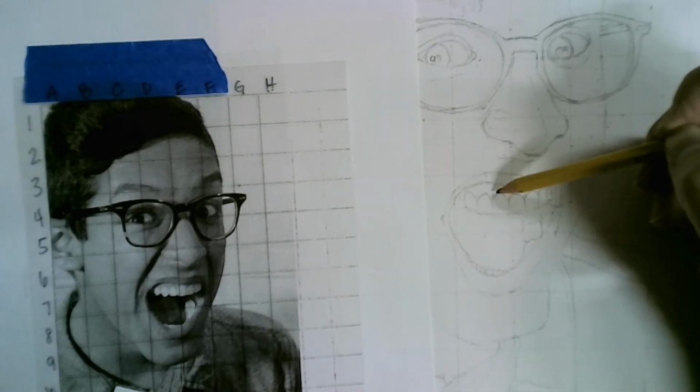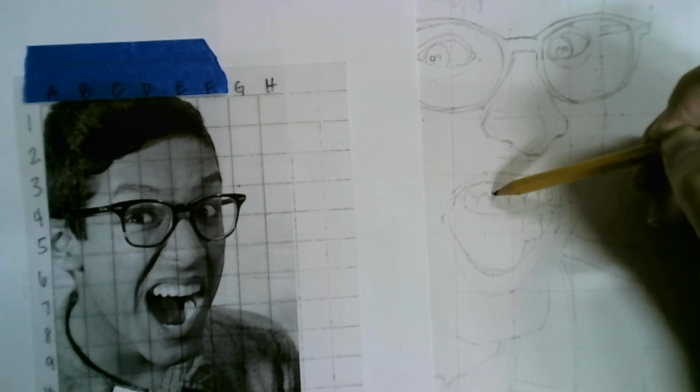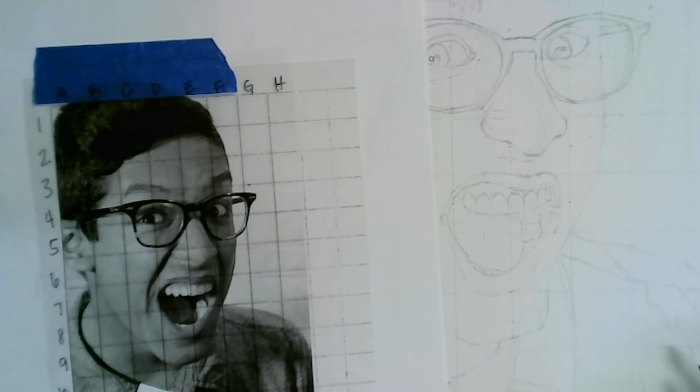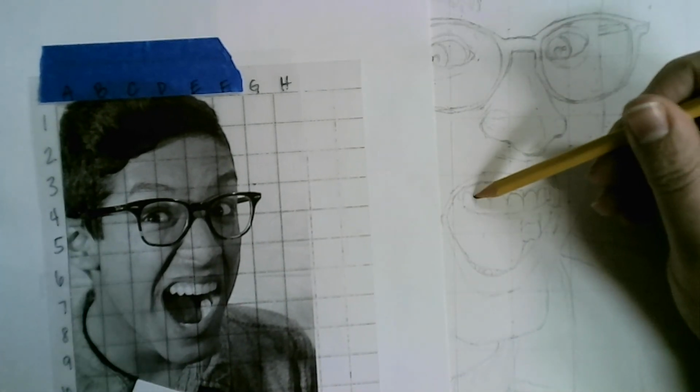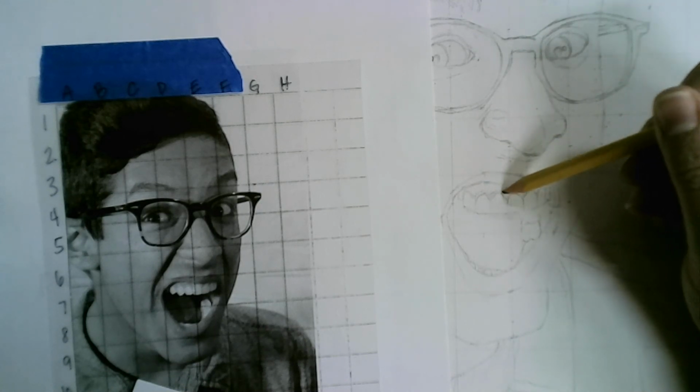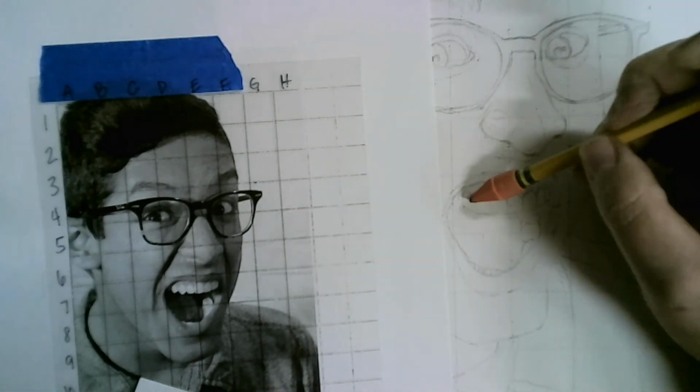Okay, so I feel like these teeth need to come up a little bit. Or maybe his lip needs to come down. Nah, the teeth need to come up. I'm just going to give myself a double line and then erase the lower one. Yeah, just a smidgen for those.